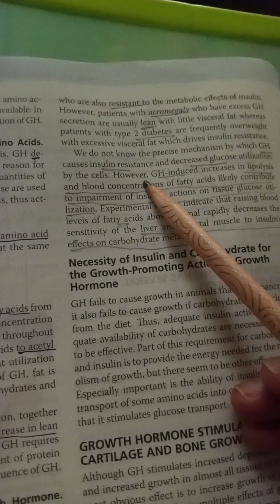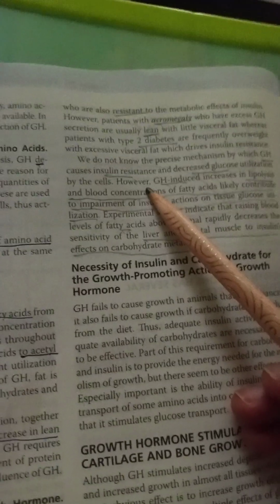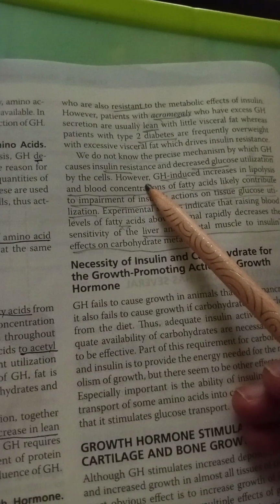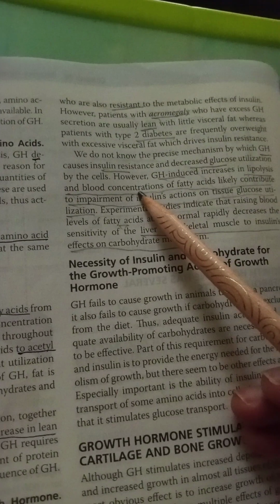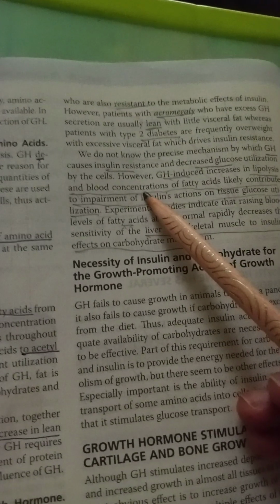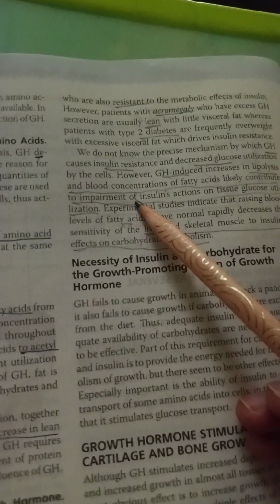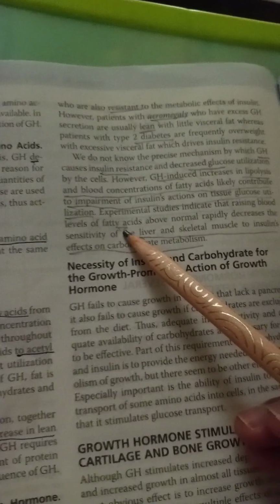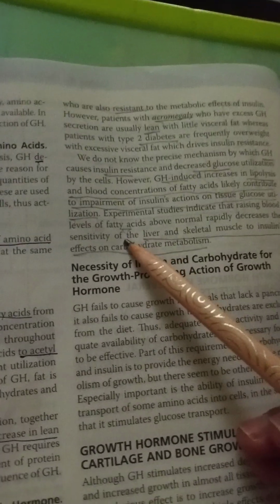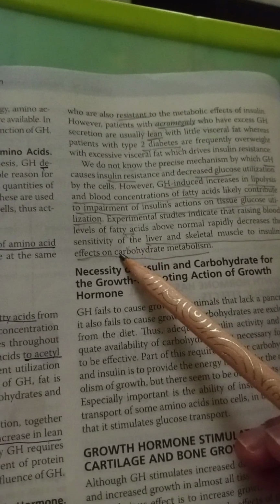Growth hormone induced increases in lipolysis and blood concentration of the fatty acid likely contribute to the impairment of insulin action on tissue glucose utilization. Experimental studies indicate that raising the blood levels of fatty acid above normal decreases the sensitivity of the liver and skeletal muscle to insulin effects on the carbohydrate metabolism.